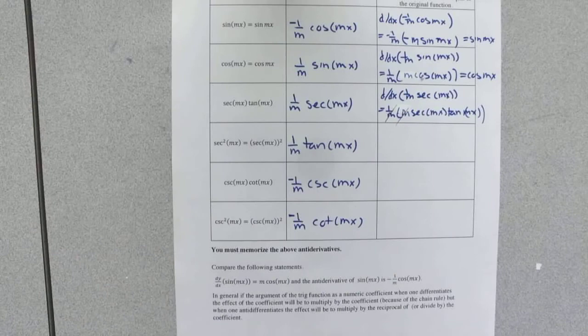You should memorize the above antiderivatives. But notice it's not 6 new pieces of information. It's 6 old pieces of information that we turned backwards. All we did here was take our derivative statements and turn them around. It's looking at the 6 old pieces of information in a new way.